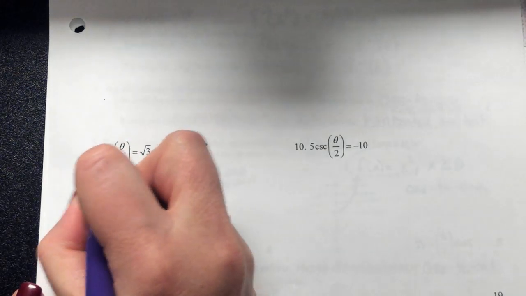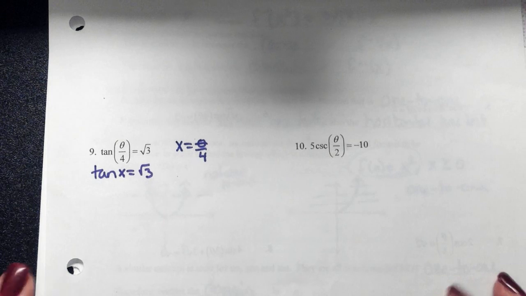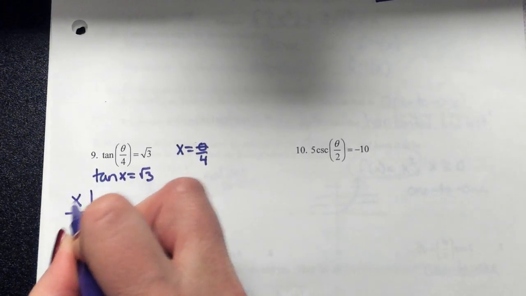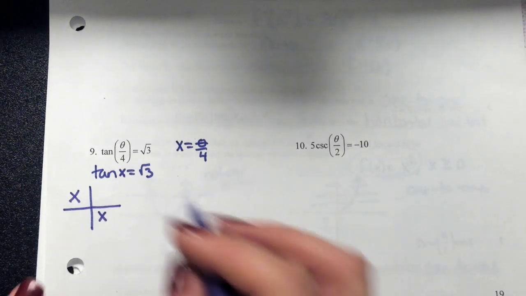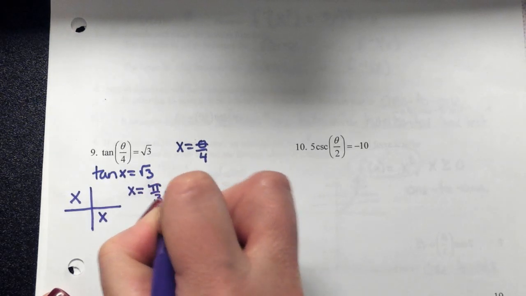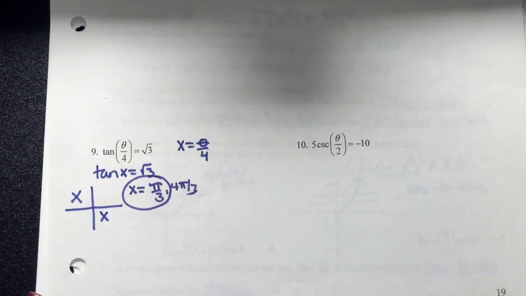So I want to find, where is tangent x equal to square root 3? So on the unit circle, I'm looking in quadrants 1 and 3. So where's tangent equal to square root 3? X would be equal to what? Pi over 3 and 4 pi over 3. But again, I only need to consider the 1.